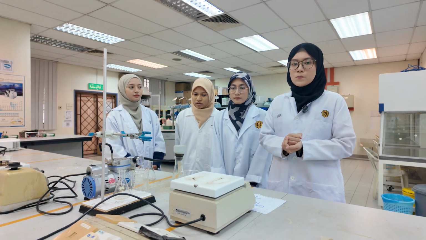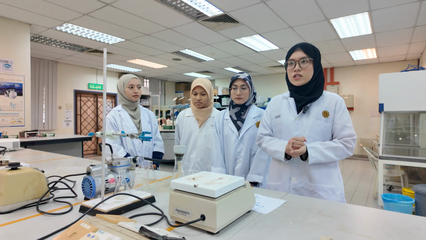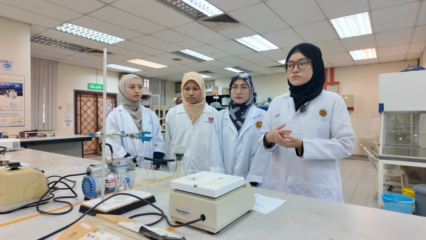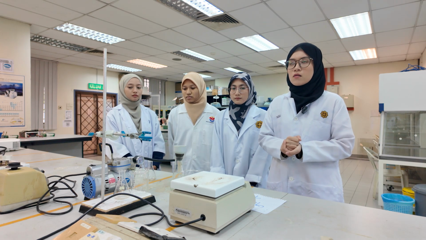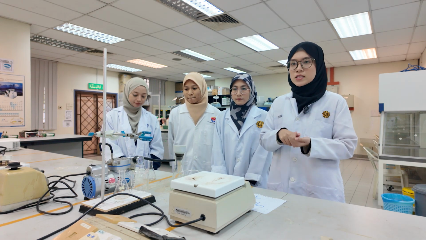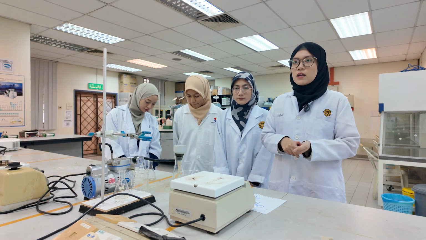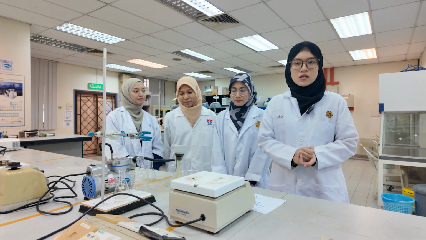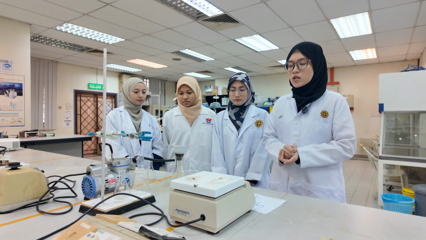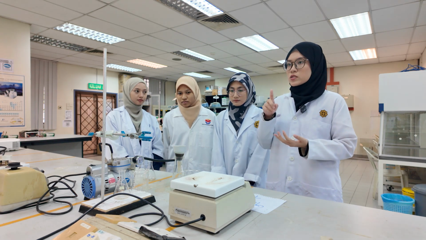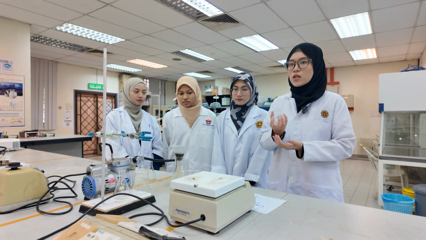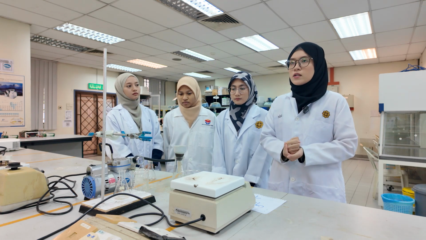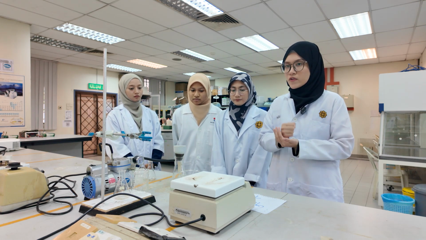The key principle of this technique is decided by the compound solubility, and the compound solubility will increase along with the temperature. So it means that the solid compound will be dissolved in the hot solvent.